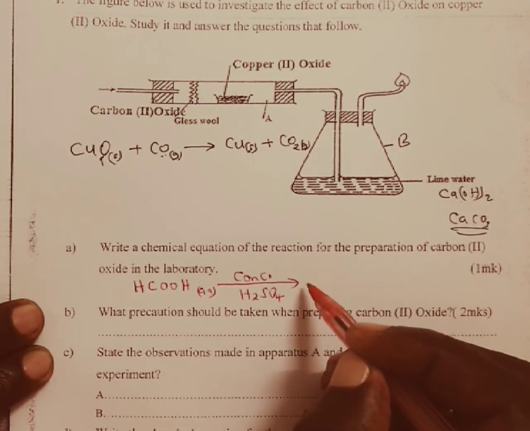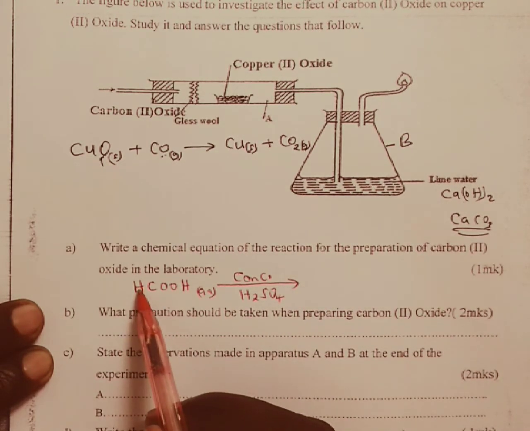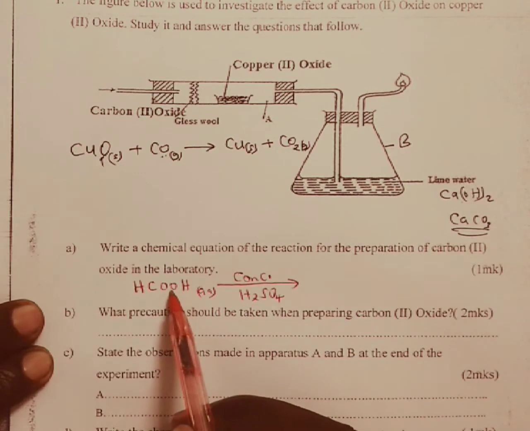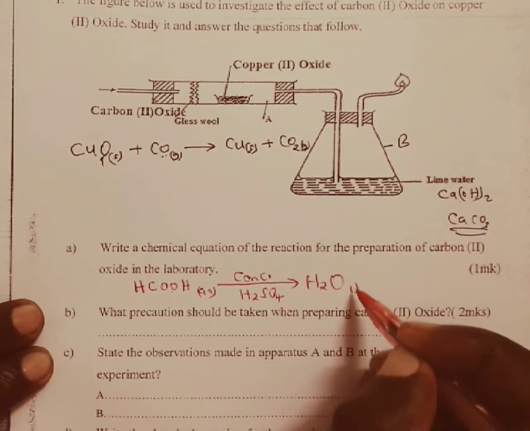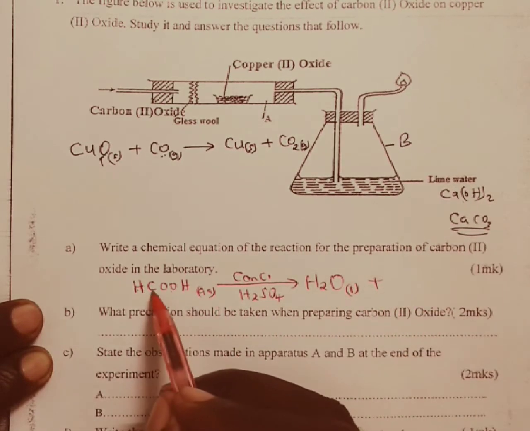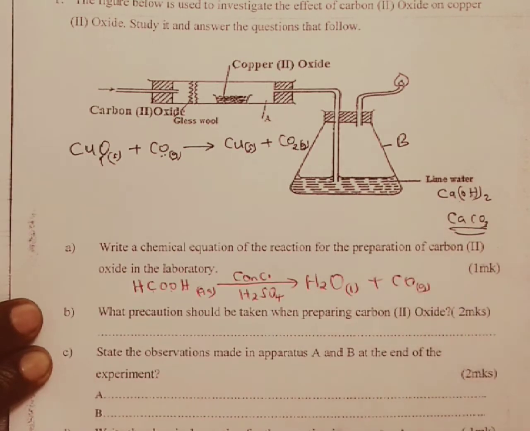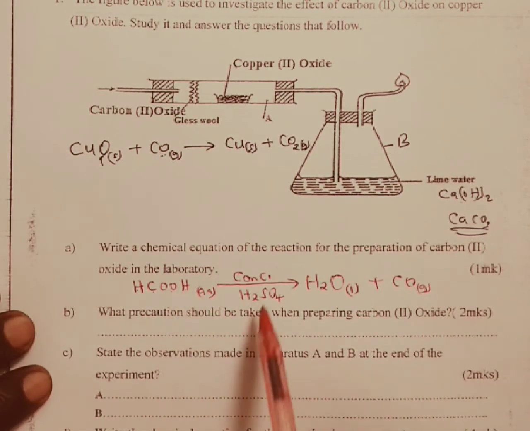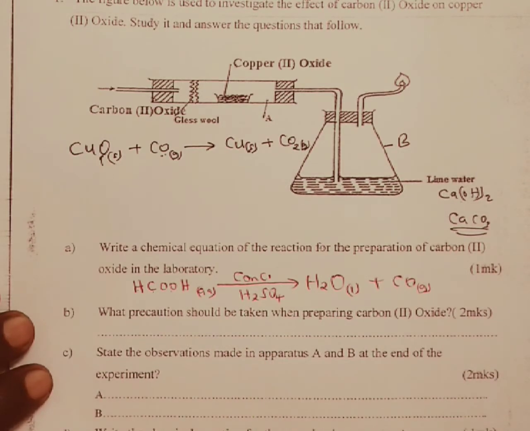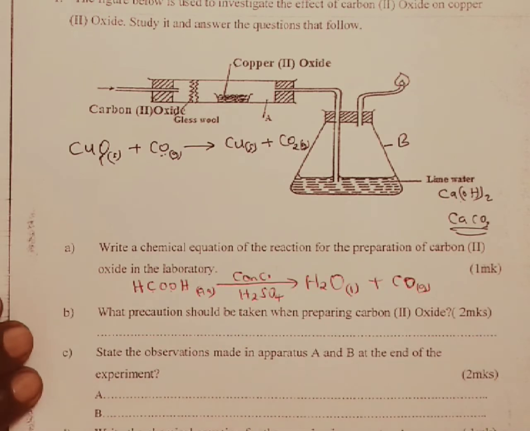The 2 hydrogens and 1 oxygen give us water, which is a liquid, and C and 1 oxygen give us carbon 2 oxide. So this is the chemical equation that shows how carbon 2 oxide is prepared in the laboratory.